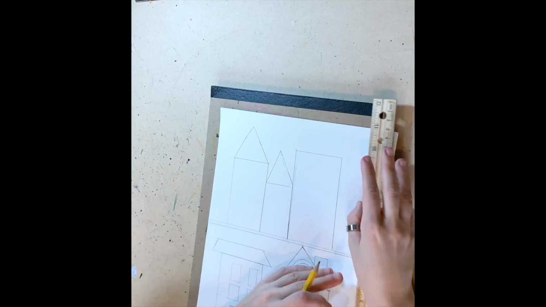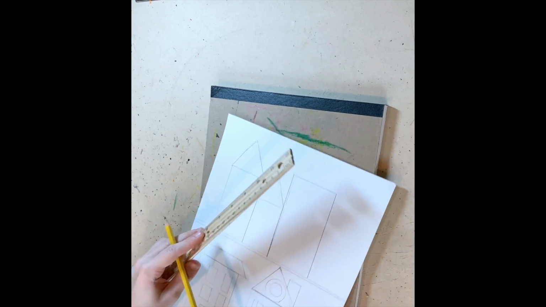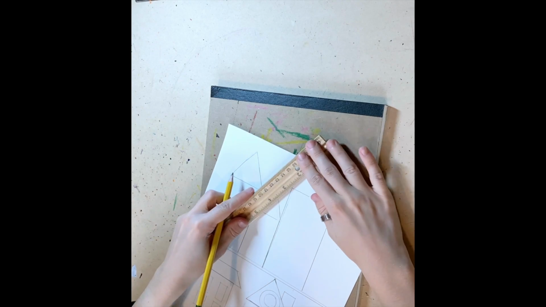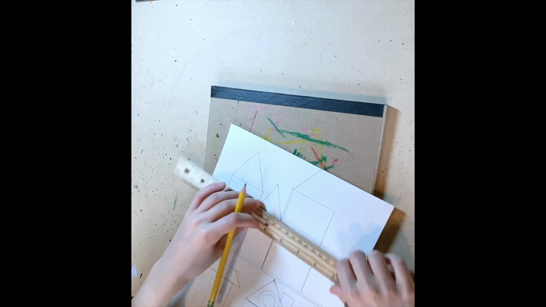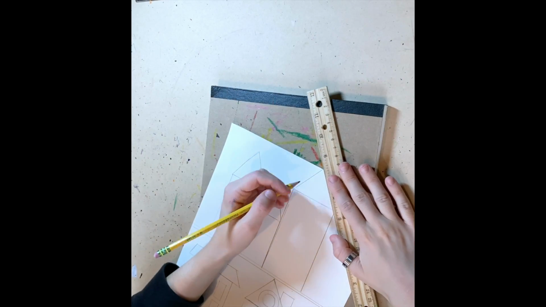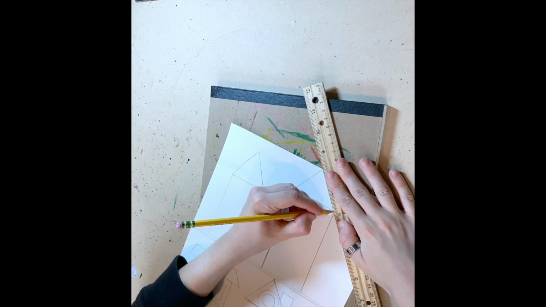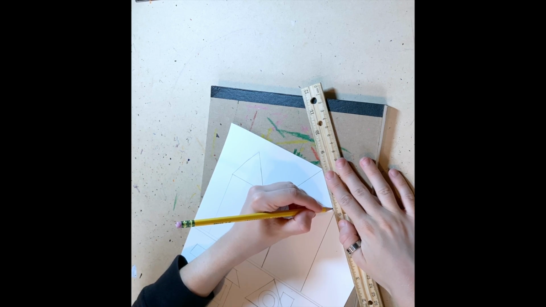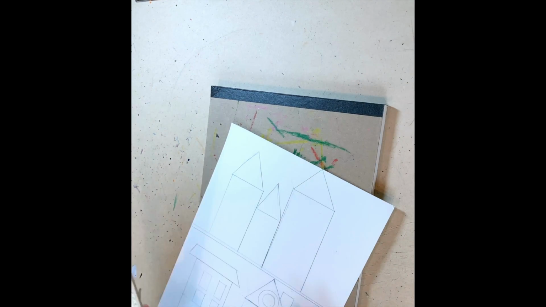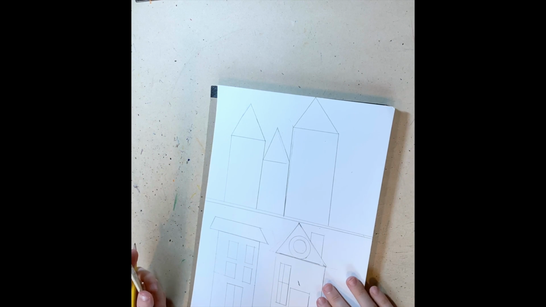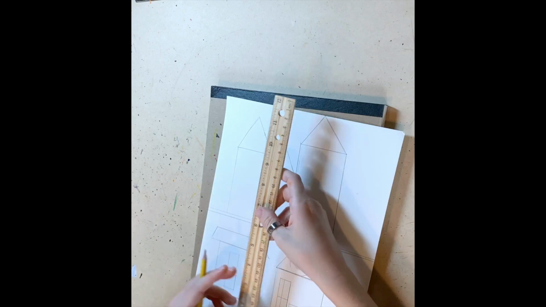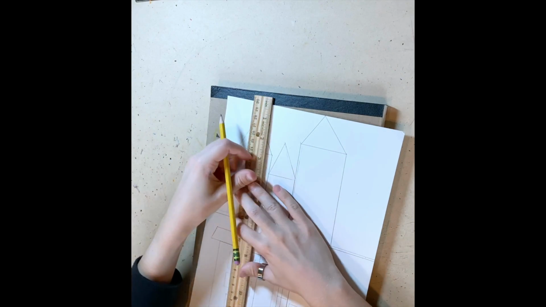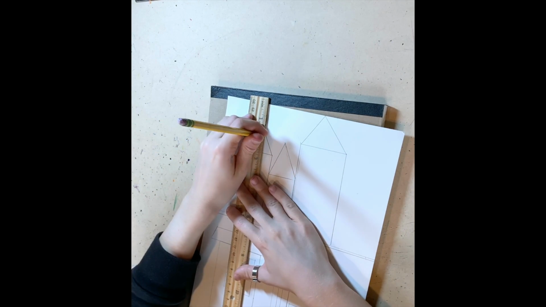Roof number 2 and roof number 3. Roof number 3 is going to be up, and then for the first house, it's going to be a chimney on the top right.